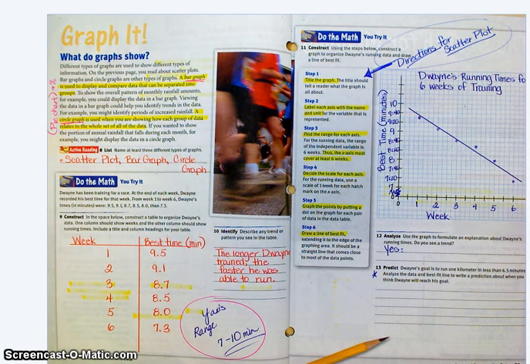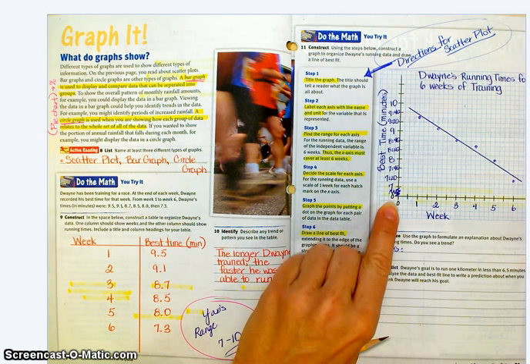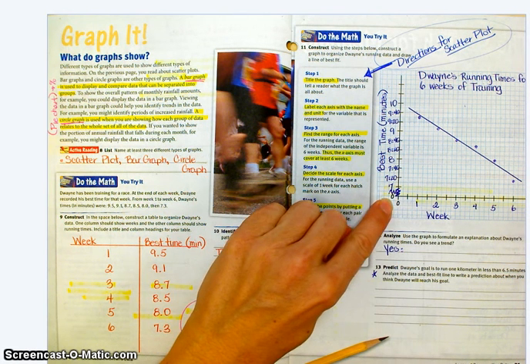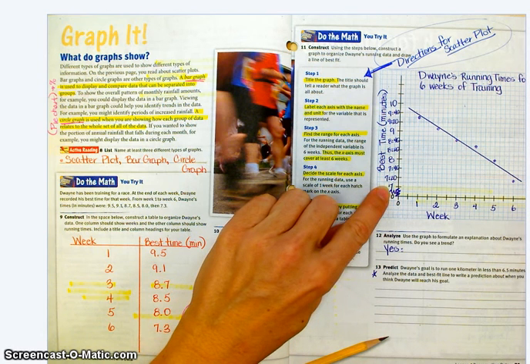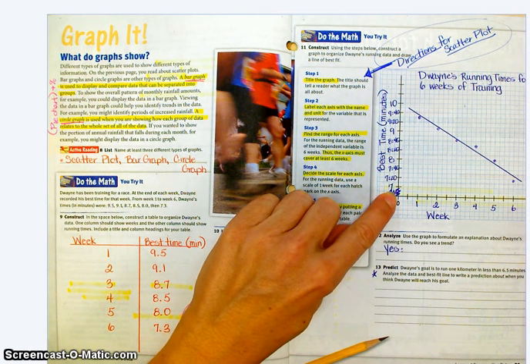On the y-axis is best time in minutes. And right here, this is one of those little squiggly lines, which means there's a break in the data. Because from 0 to 7, I'm not going to use any data points. And they gave me a 0 to start with. So I'm just going to put a little squiggly, meaning there's a break, an uneven part in the graph.